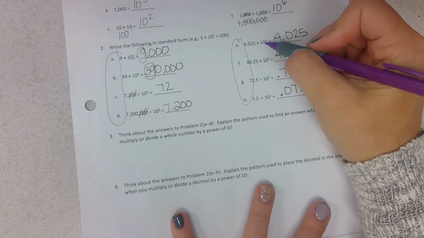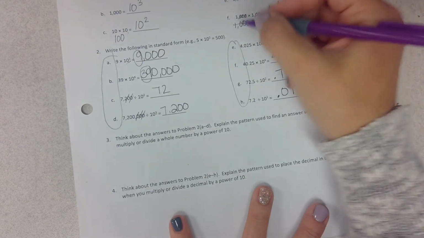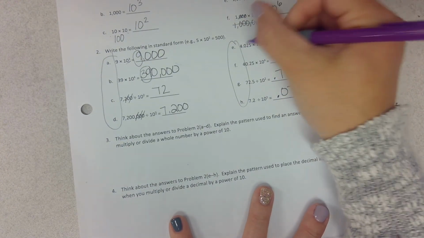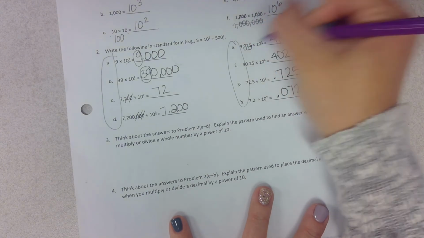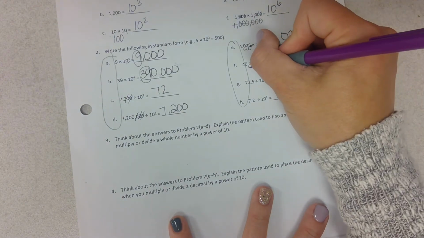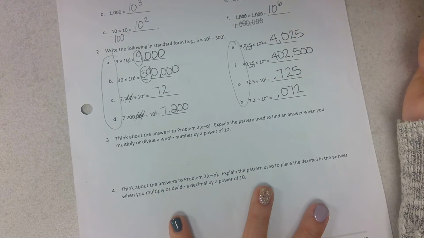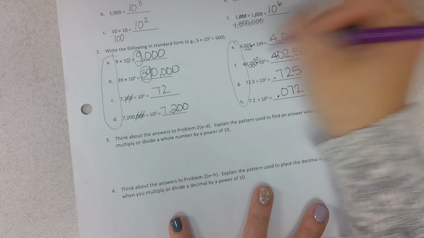Well, all you're doing is moving the decimal however many places it says. So on this one, I'm moving it 3 decimals, 1, 2, 3, and that's how I get 4,025. This one I can move it 4, 1, 2, but I've run out, so I just have to add some zeros to help me get 3 and 4.